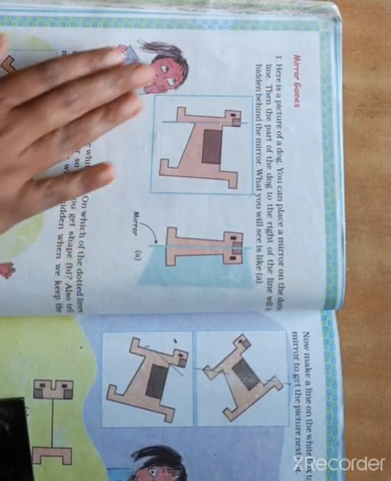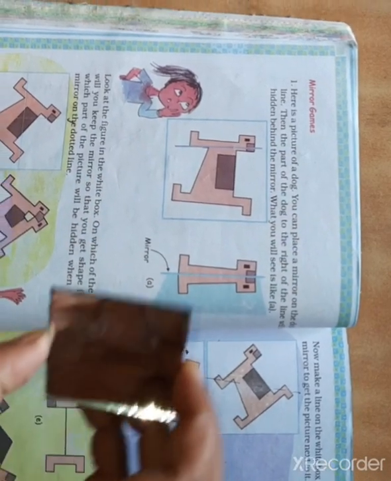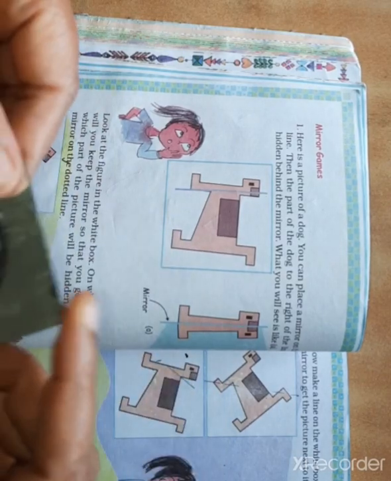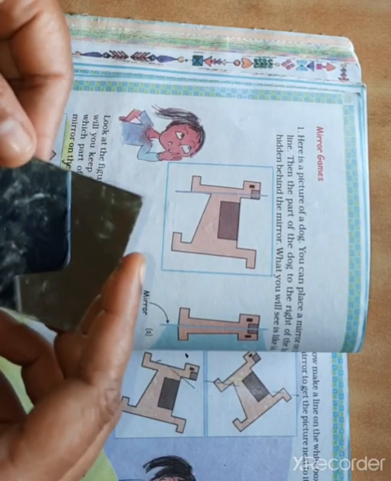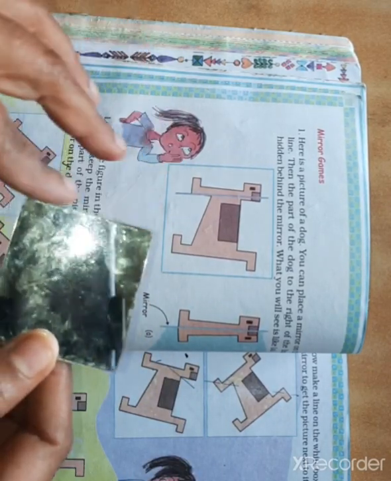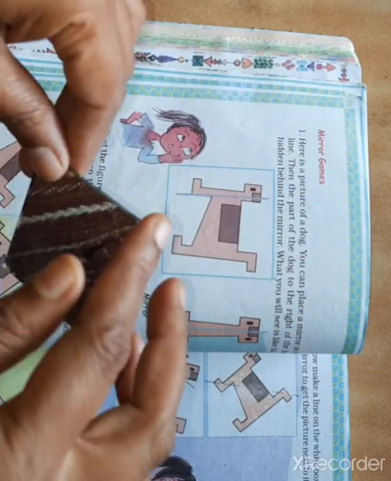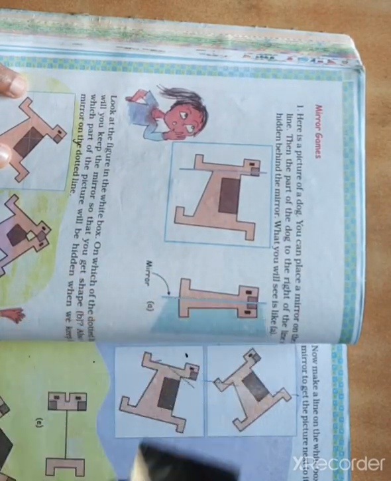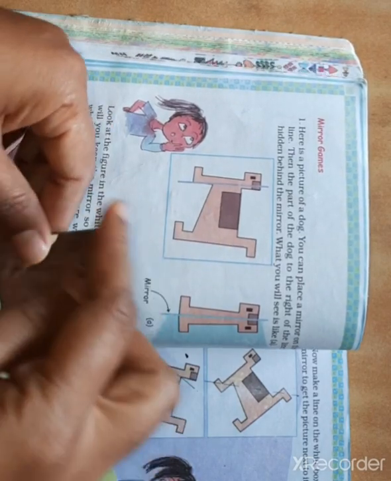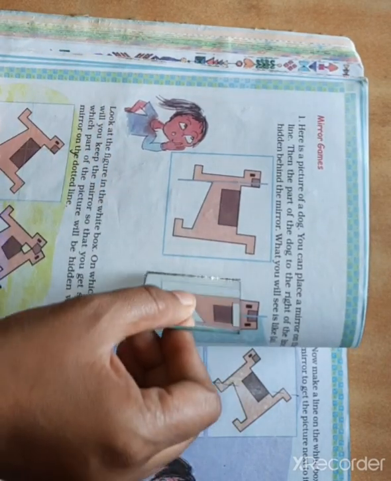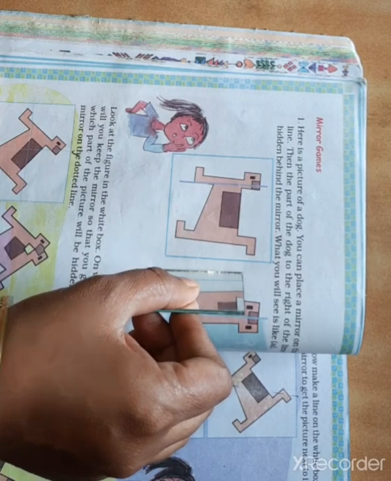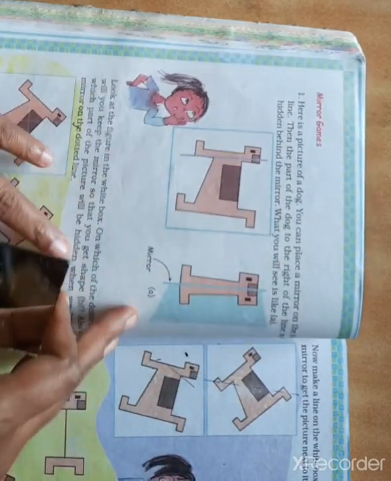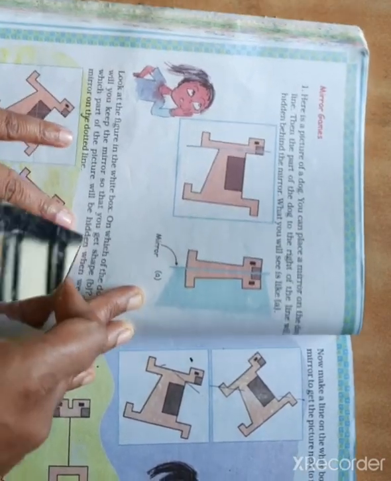All you need is your textbook and a small mirror that is in rectangle or a square shape. It should have straight edges so that you can keep it on your book to check. If it is having curved edges, it cannot touch the surface of the book, so you need this kind of mirror. So this is the first question.